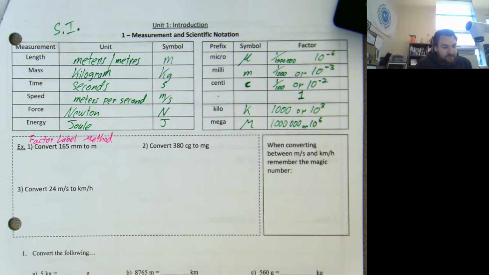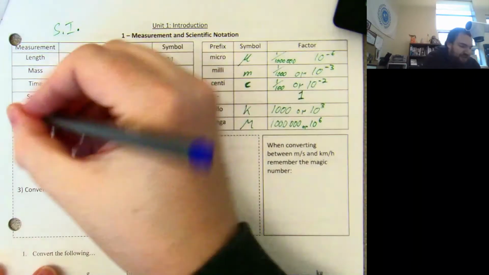intuitively, should that 165 get bigger or smaller? It should get smaller, because meters are bigger than millimeters. So if you have 165 of something small and you want to go to something bigger, it should be a smaller version of that larger thing. Hopefully that made sense. So at least we've got an idea of what we're trying to get to. Here's how we go about it.